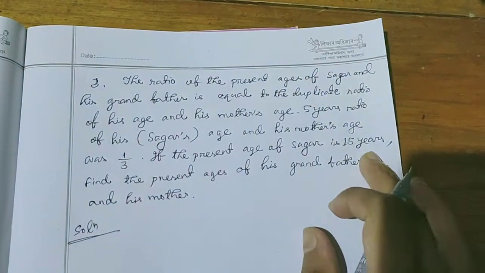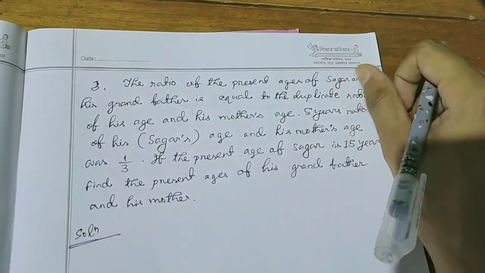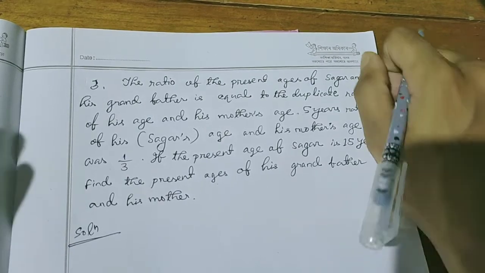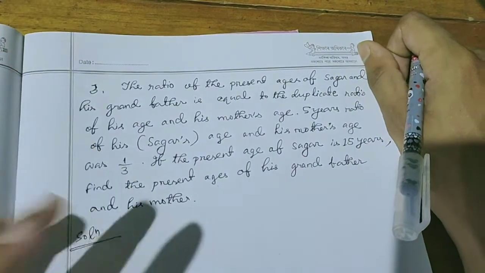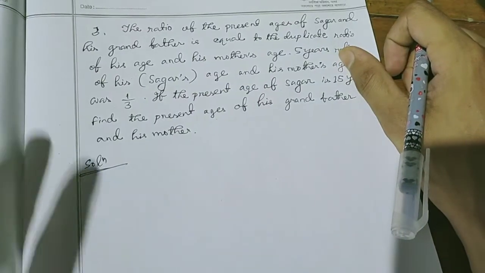Okay, let's move on to the next question. While watching the video, I suggest you pause the video and write the question in your notebook. Then also write the solution as I am doing it.